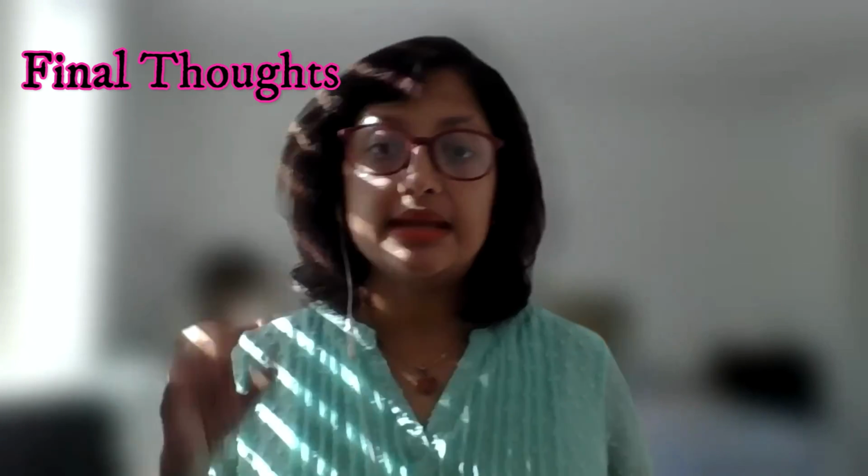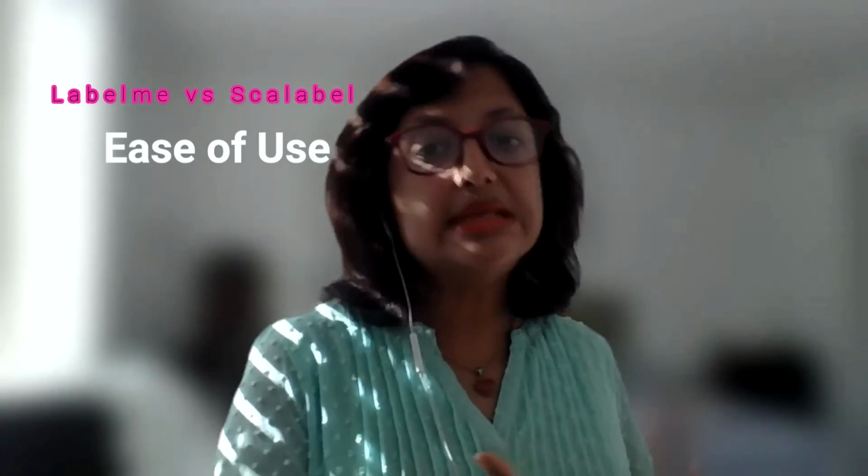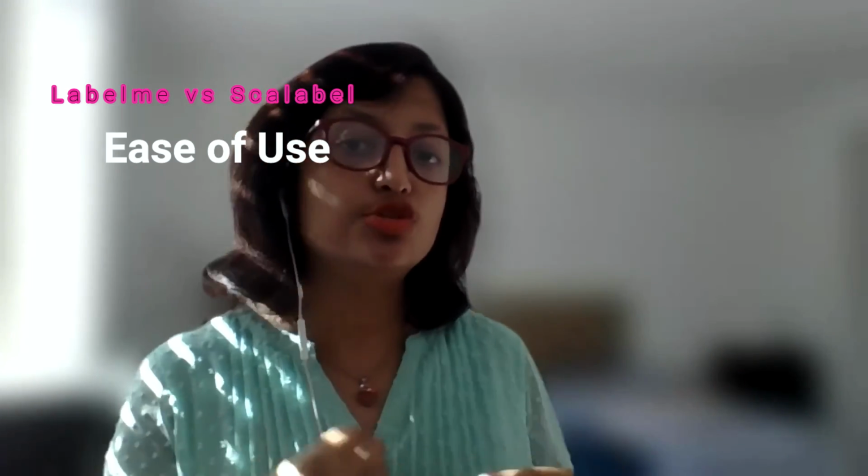Finally, I would like to conclude by comparing LabelMe versus Scalabel. Again, I found both to be equally useful. I have had more experience with LabelMe. That's why I find it a little bit better or easier to use.